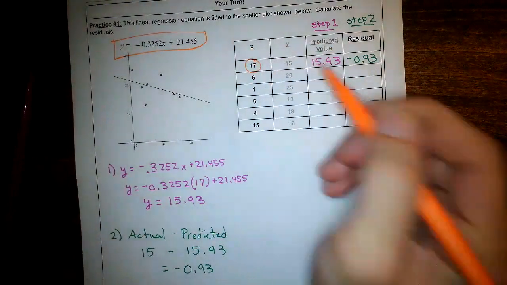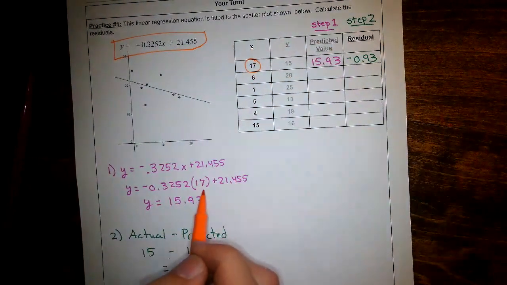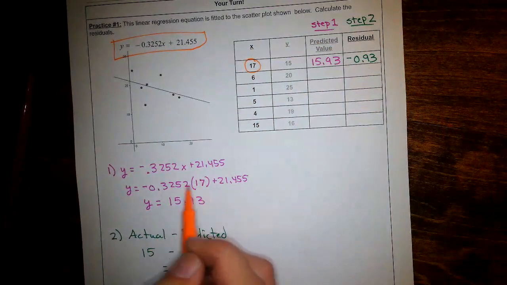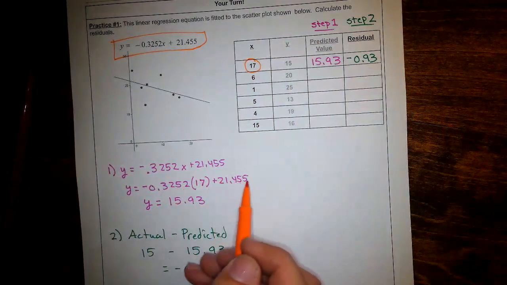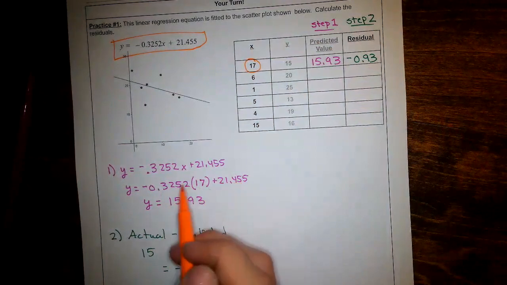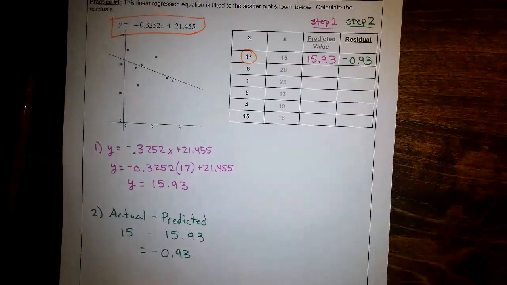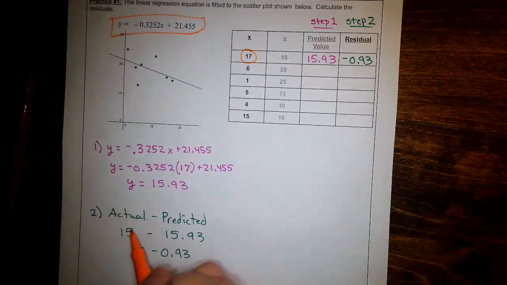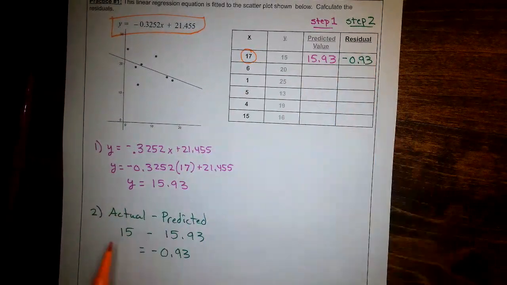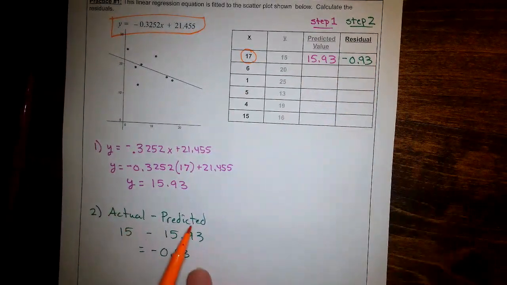My first input is 17, so I plug in 17 here. I multiply these two numbers, then add that to this number, and I get 15.93, which is right here.